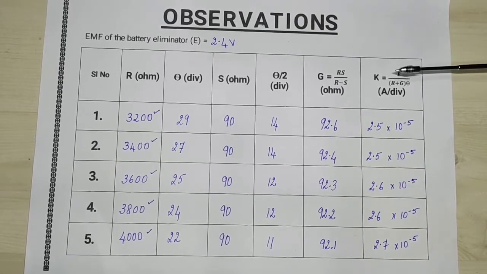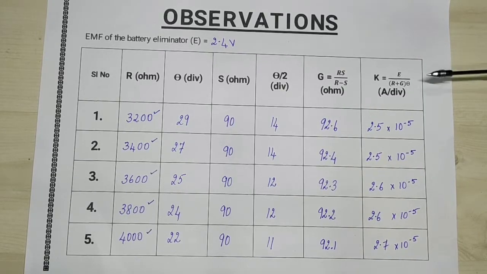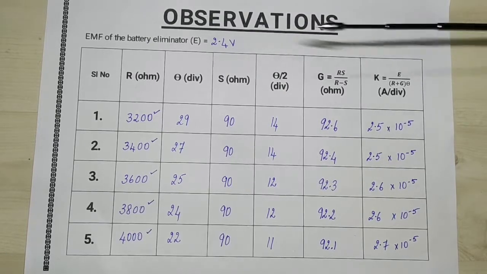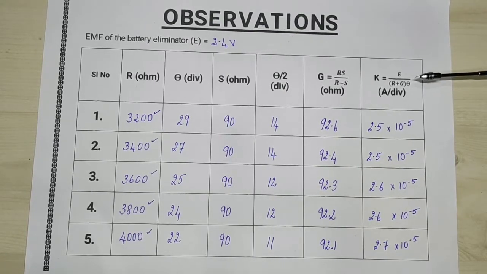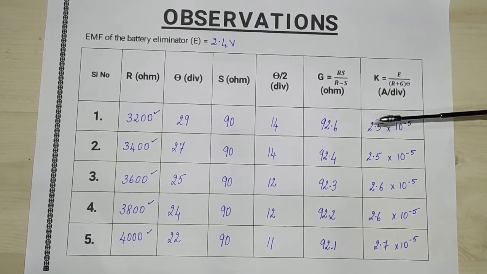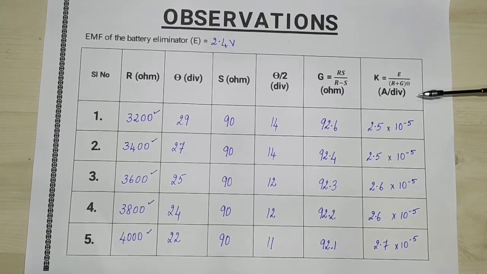Figure of merit K is equal to E divided by R plus G into theta. E is the same for all the trials, that is 2.4 volts, but R and G values you will have to take from the tabular column corresponding to the particular trial number. And note the unit of figure of merit, it is ampere per division.